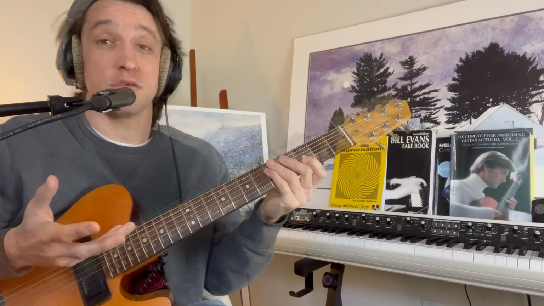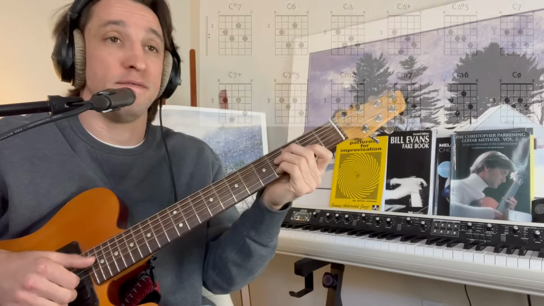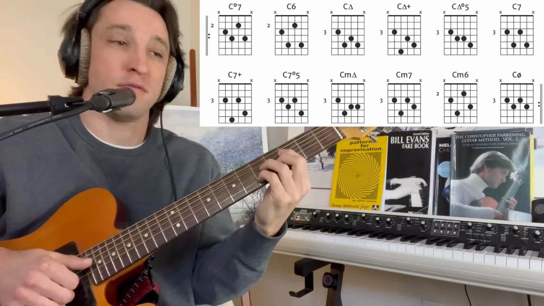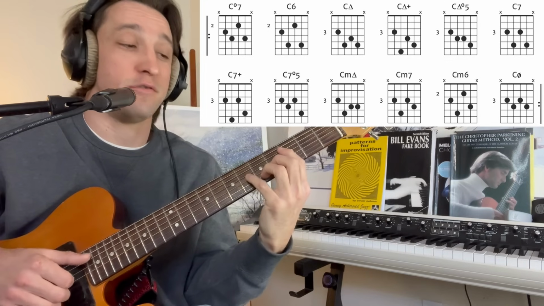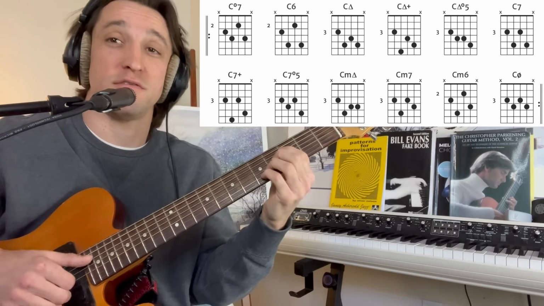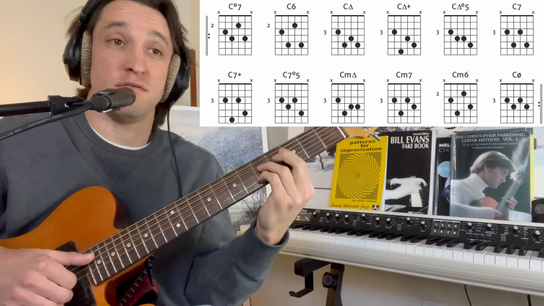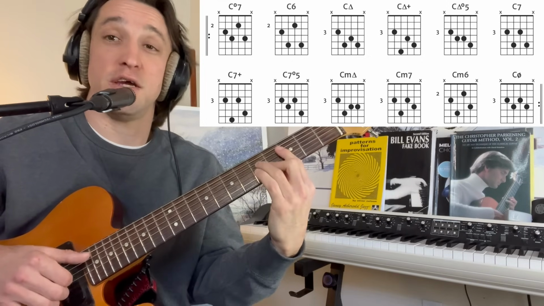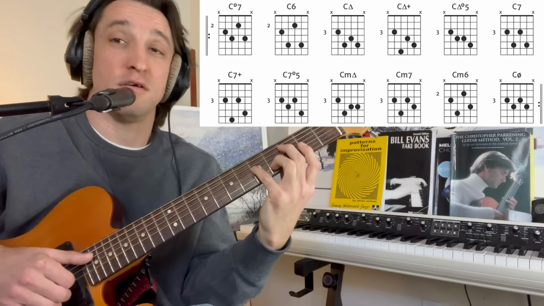So here's an array of V-2 chords in root position. Starting with C diminished 7, C6, major 7, major 7 augmented, major 7 flat 5 or diminished 5th. I said diminished 5th this time because I like circles. C7, 7 augmented, 7 diminished 5th, minor major 7, minor 7, minor 6, minor 7 flat 5.